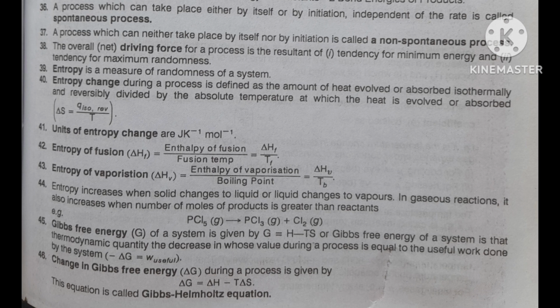Remember, when solid changes to liquid, entropy increases, and when liquid changes to vapor, then also entropy increases. In gaseous reactions, it also increases when the number of moles of products is greater than reactants.